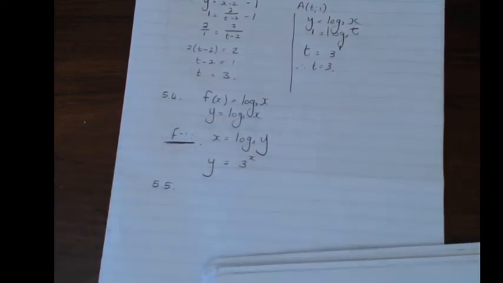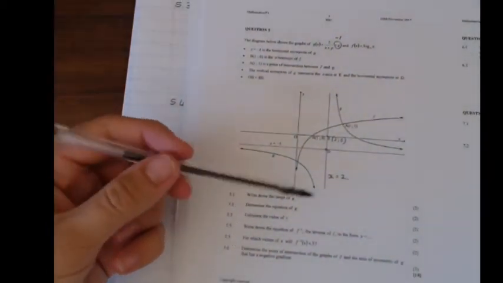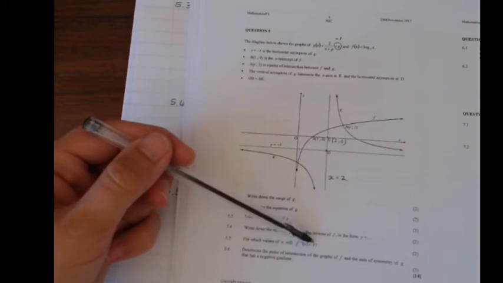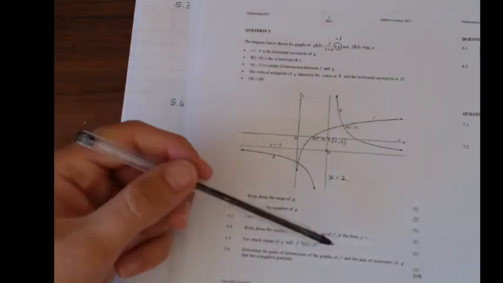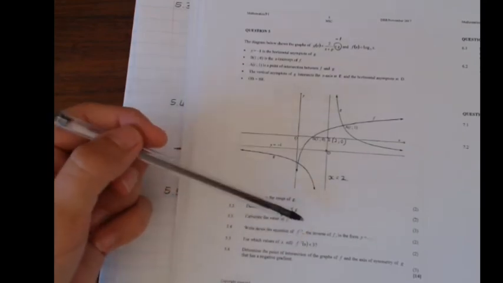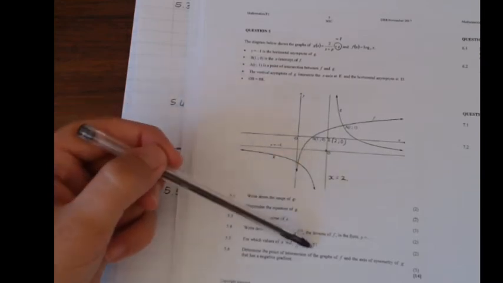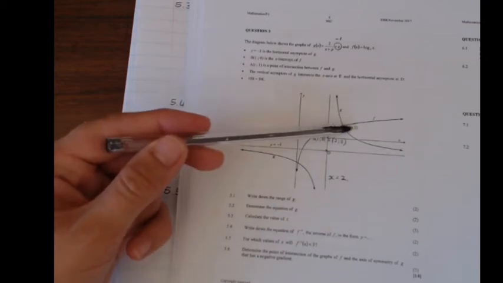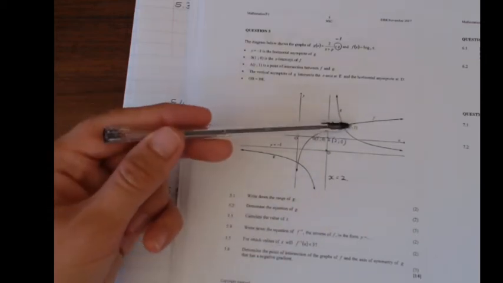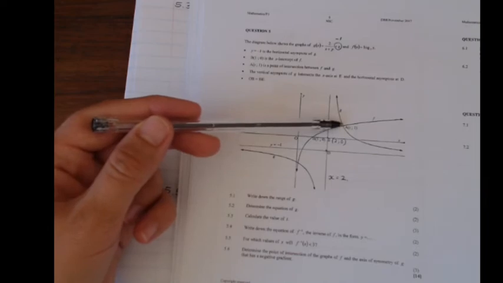Question 5.5. For which values of x will the inverse function be smaller or equal to 3? Now for the inverse function, I actually want to look where the function has x equal to 3.